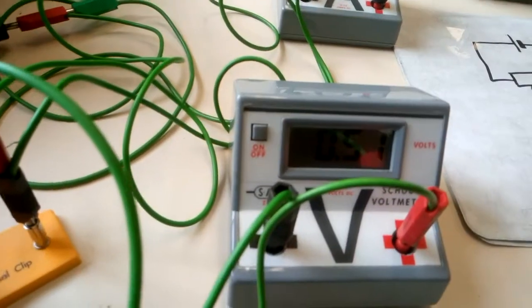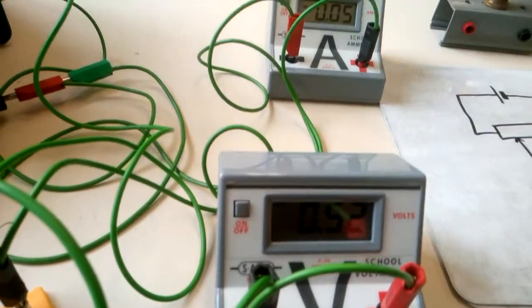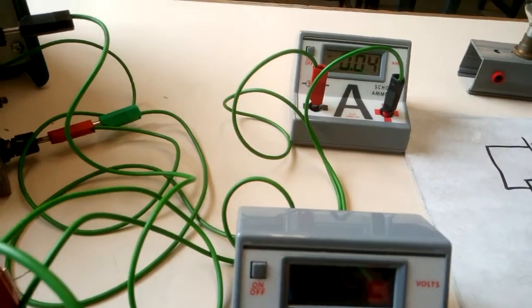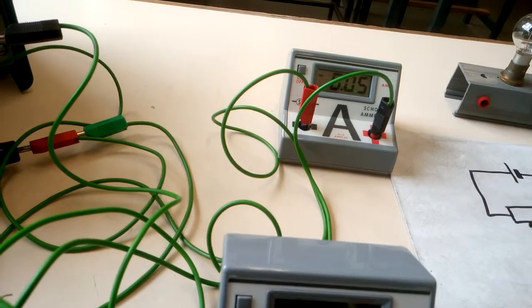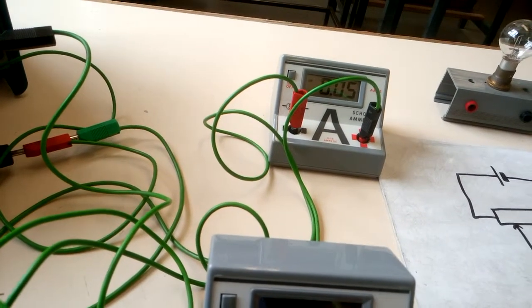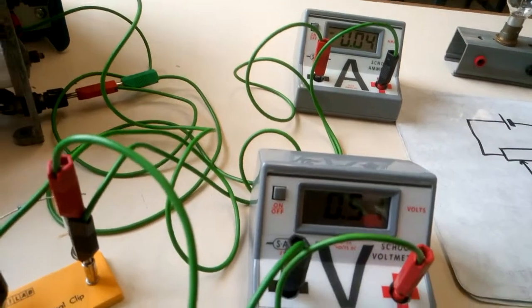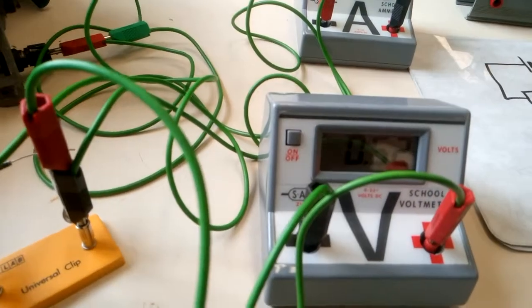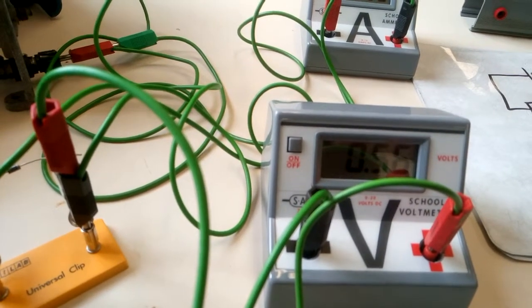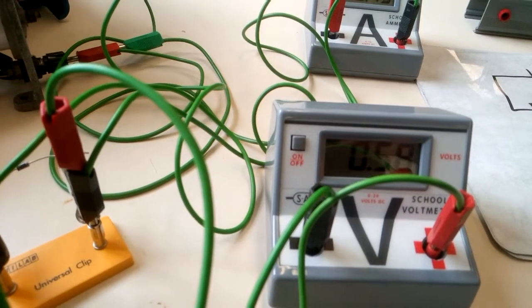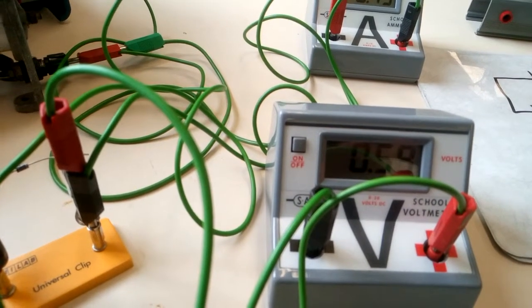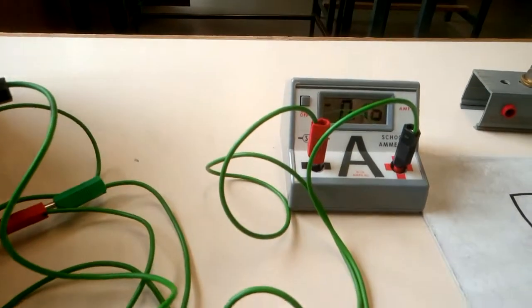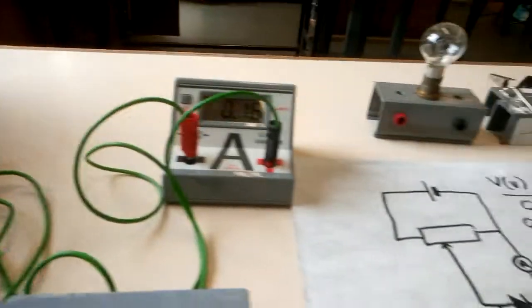And we've got here 0.52 volts giving a current of 0.04 or 0.05. Changing it up again, we've got 0.6 volts, or 0.59 volts, gives 0.16.